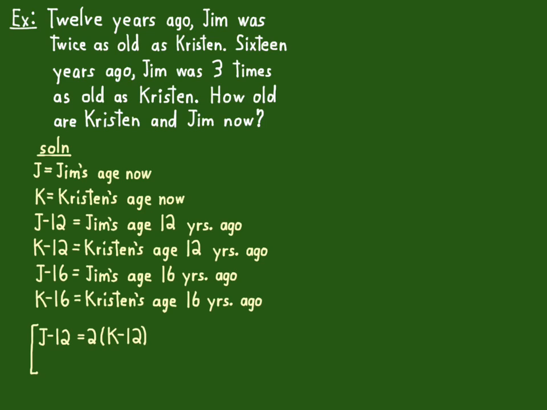And then the second bit of information: 16 years ago, Jim was 3 times as old as Kristen. So J minus 16 equals 3 times K minus 16. That gives me 2 equations, 2 unknowns. So it's a system of equations.